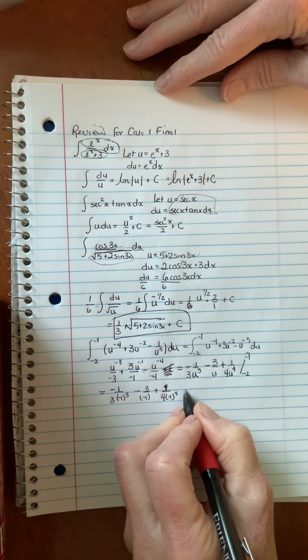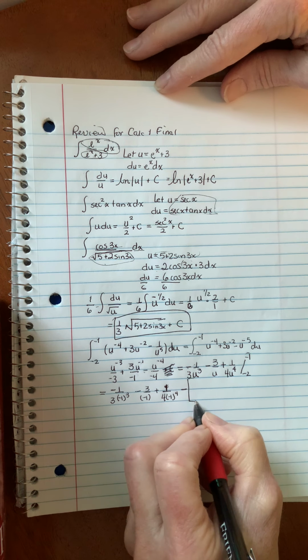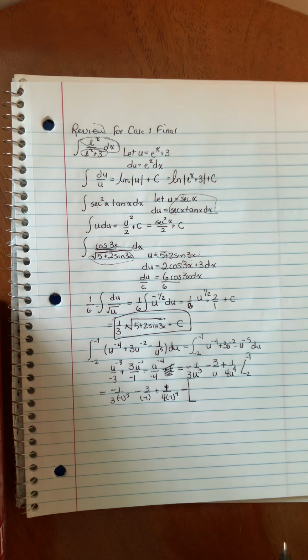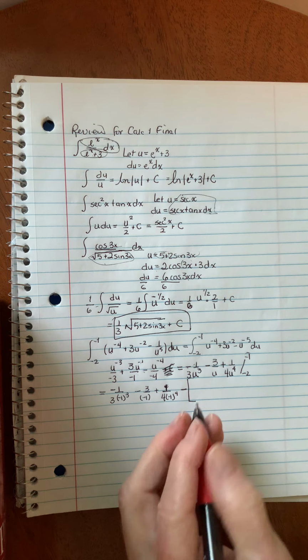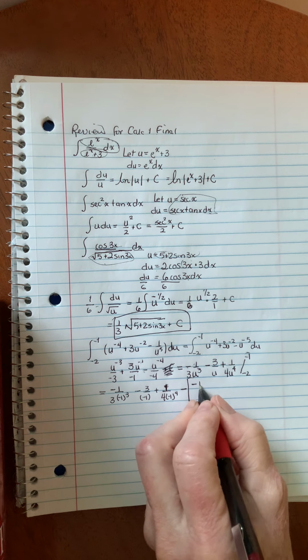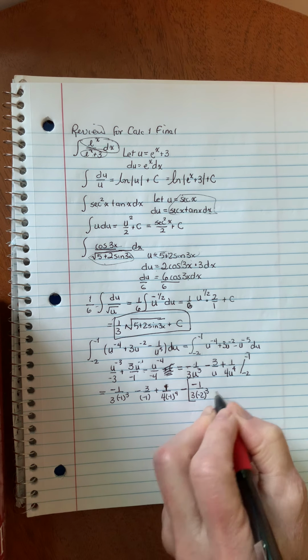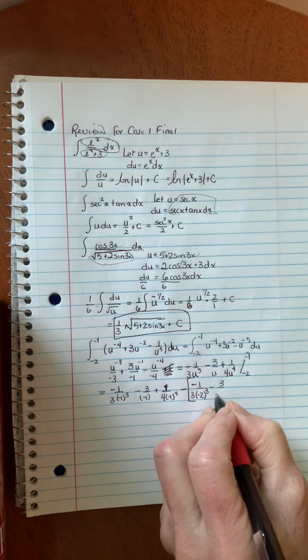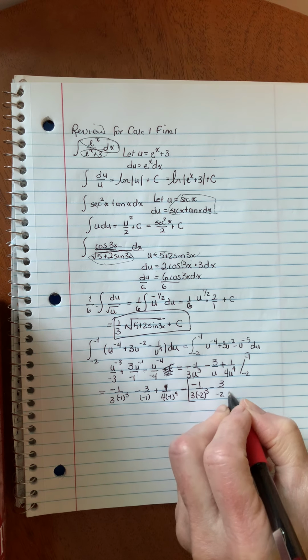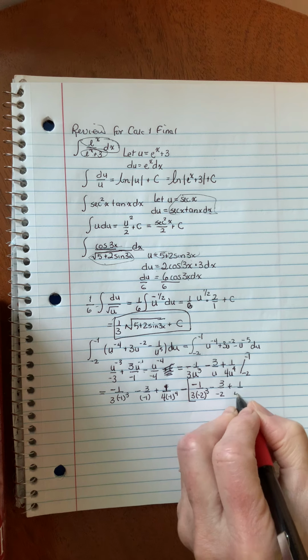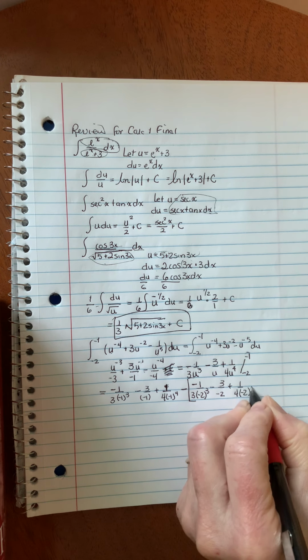Then we have to subtract this stuff at minus 2. Block it off. You have to, so you don't get messed up with the minus sign. So we've got minus 1 over 3 times minus 2 cubed, minus 3 over minus 2, plus 1 over 4 times minus 2 to the 4th.